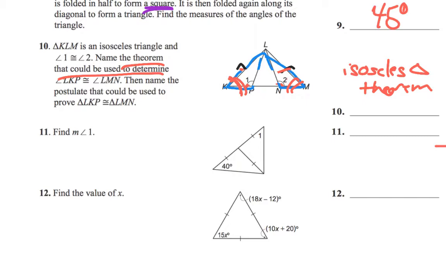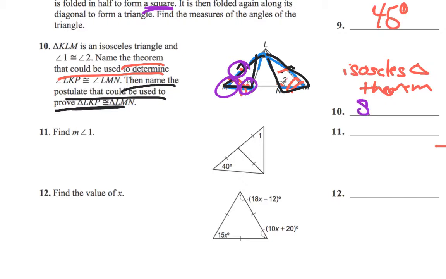And then name the postulate that could be used to prove that the two triangles are congruent, LKP and LMN. Well, let's look and see what we have marked. We have a side, an angle, and an angle. So we're angle, angle, side.